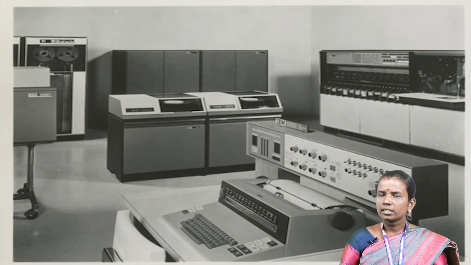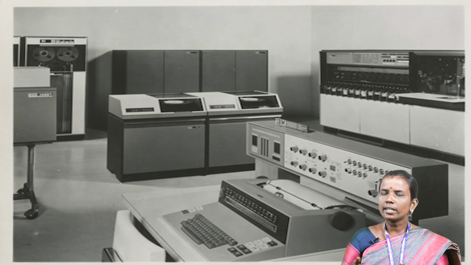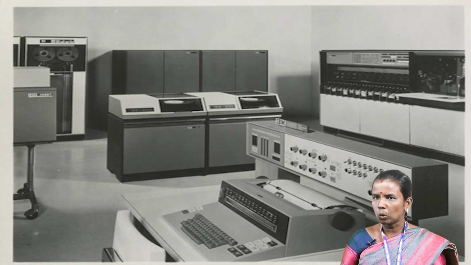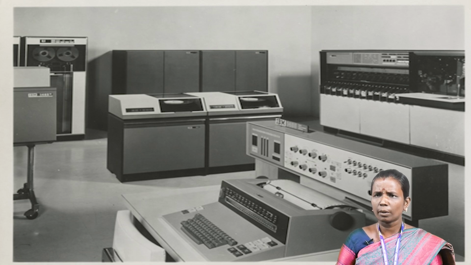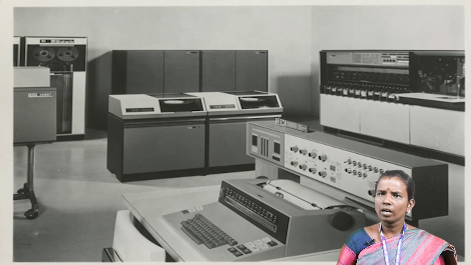The next one is second generation. The second generation computers used transistors. The transistors were very small compared to vacuum tubes. So it reduced the size of computers. It consumed less electricity and the heating effect was very low. The second generation computers used CDC 3600, IBM 1401, ICL 1901 and Univac 1108.